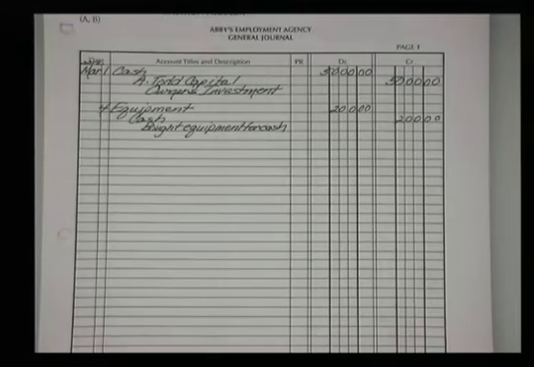All right, so let's review the transactions we've just done. Looking at your general journal, you put the year at the top only once for each page. Then you'll notice that March was only written once so far. We do not write the month again until it changes to the next month, which is April.